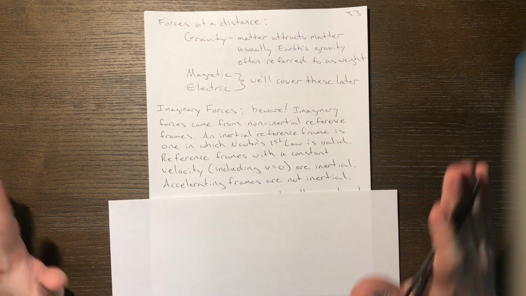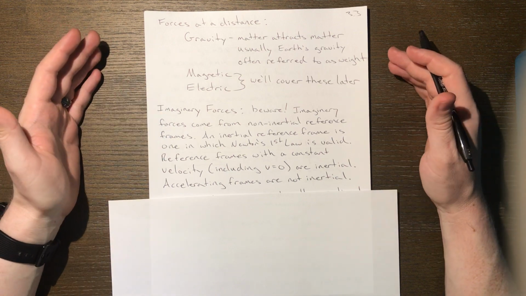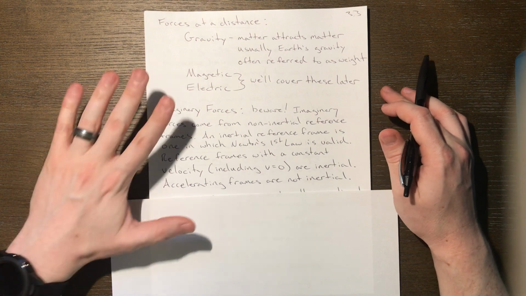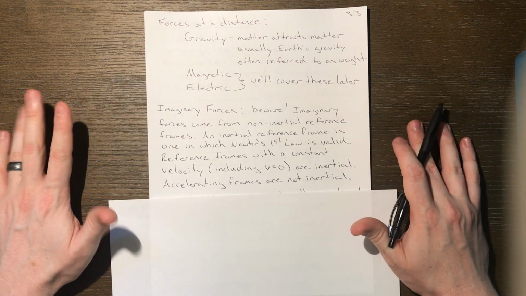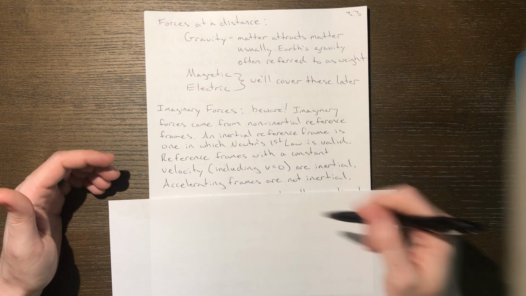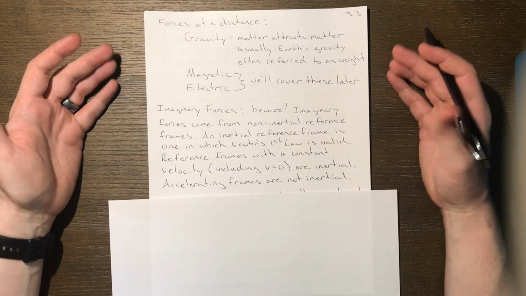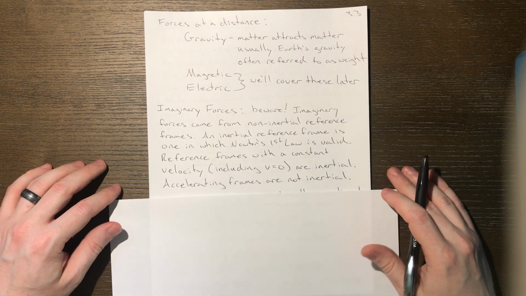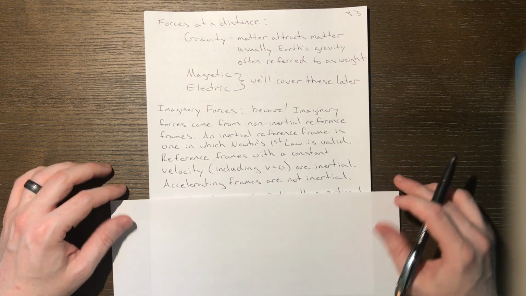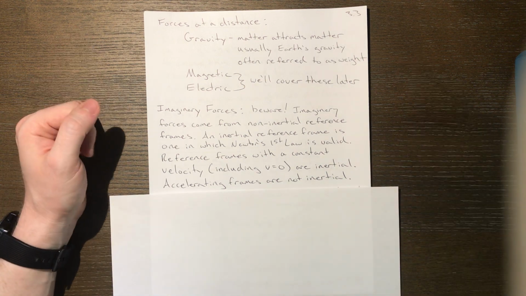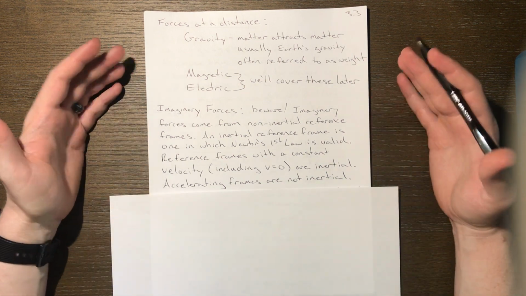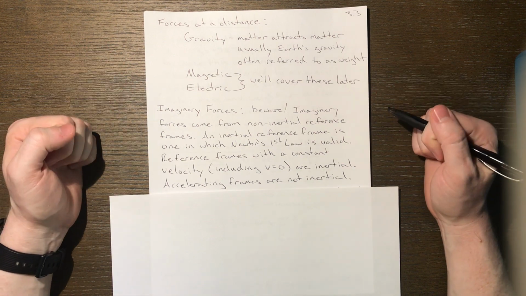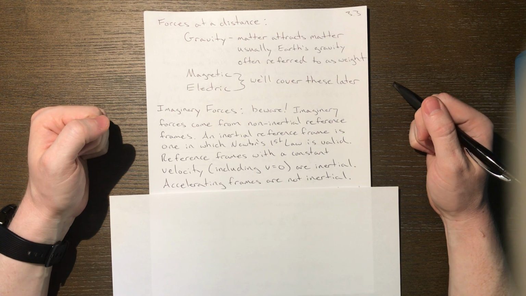All right, well, other than being aware that they exist and making sure you don't add them into problems where they shouldn't belong, imaginary forces won't really play a role in our classroom. I'm not going to have you compute imaginary forces because they're not really there. They're imaginary. And studying accelerating reference frames is a topic that is a little more complex than we're going to deal with here in Survey of Physics. But I hope this gives you guys an idea of what forces are and what types of forces we will be dealing with in this class.